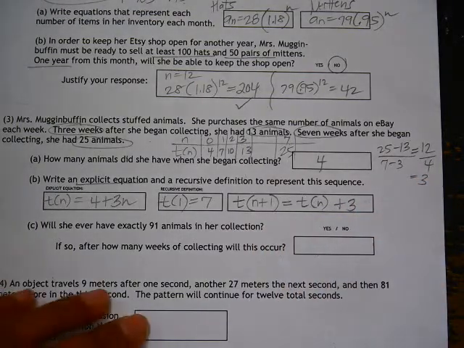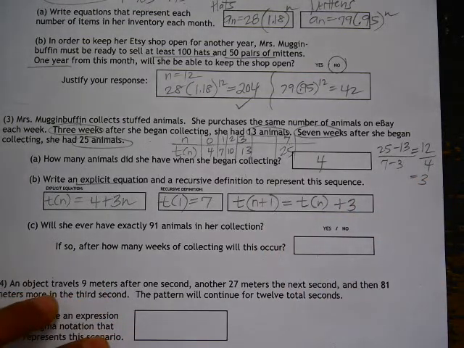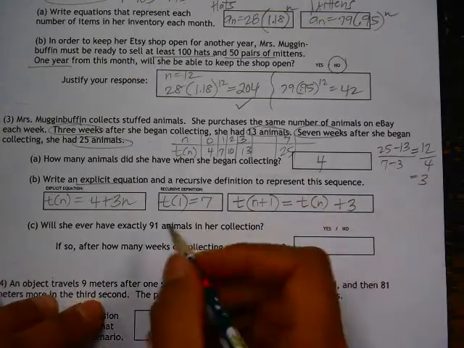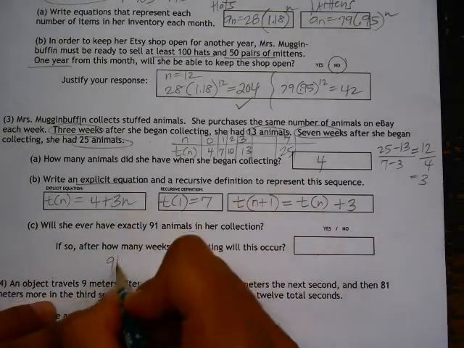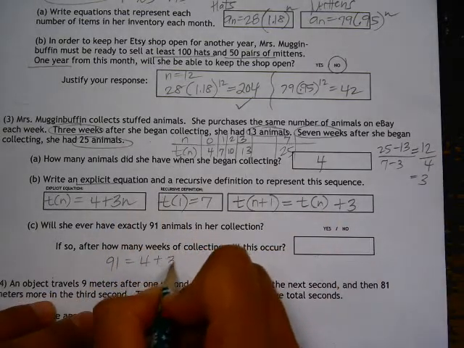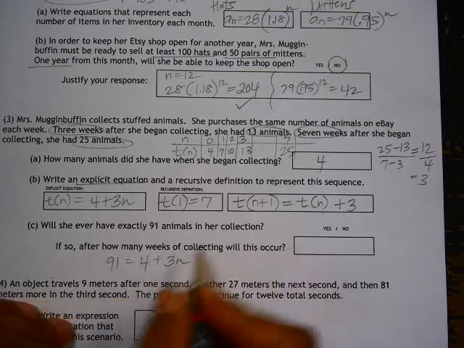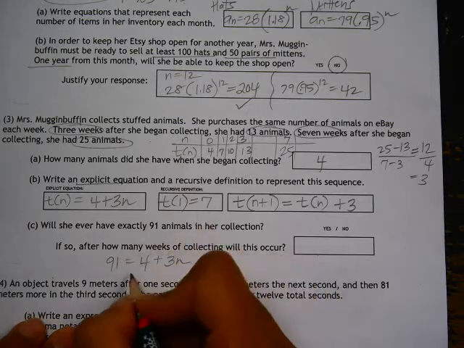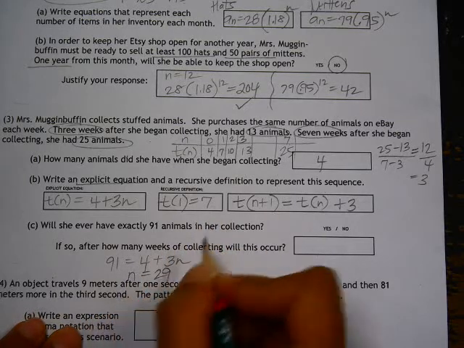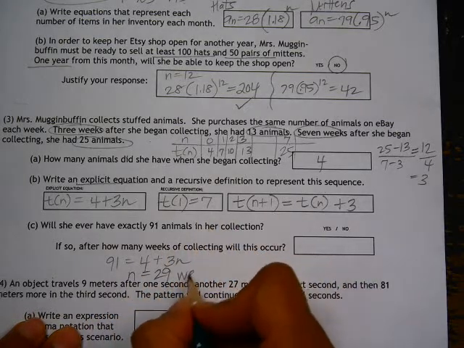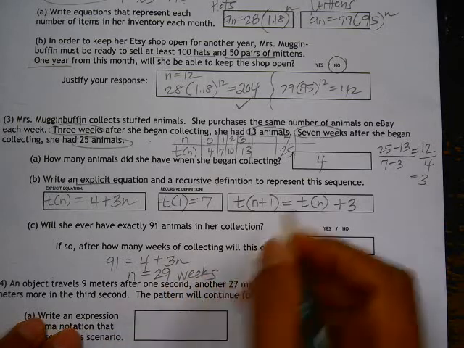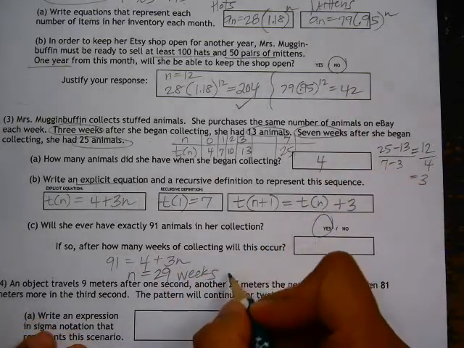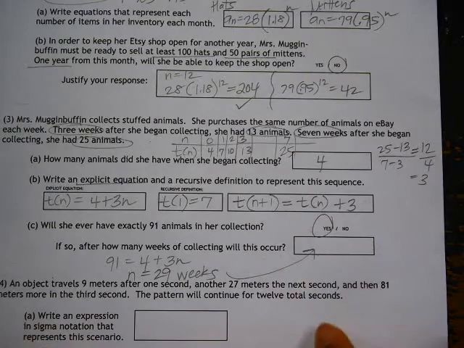Will she ever have exactly 91 animals in her collection? So if we were to check whether our explicit equation would ever give her exactly 91 animals on a given week, if we solve this, we get n equals 29. So yes, 29 weeks later, she'll have exactly 91 animals.